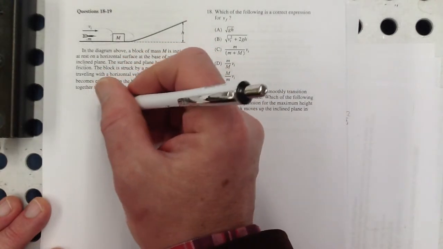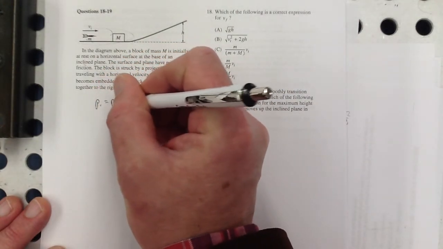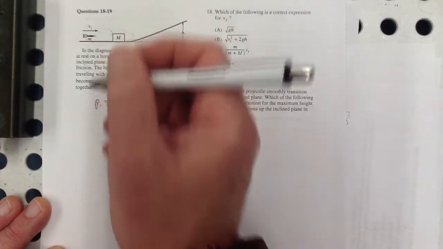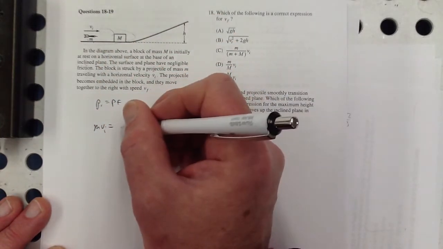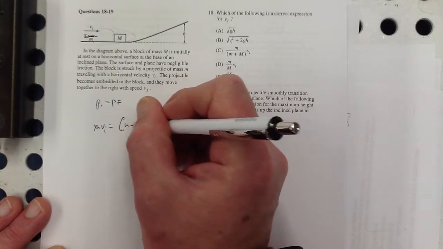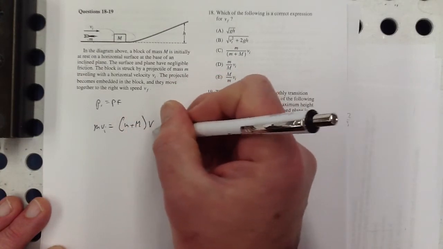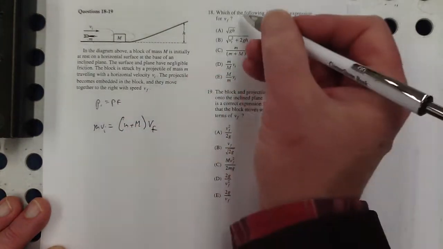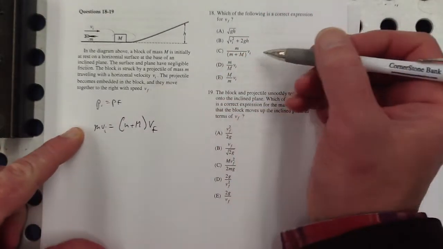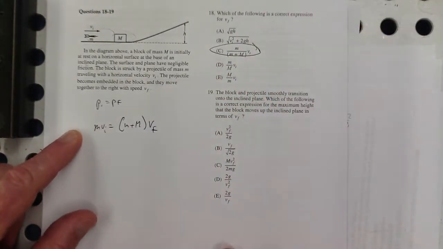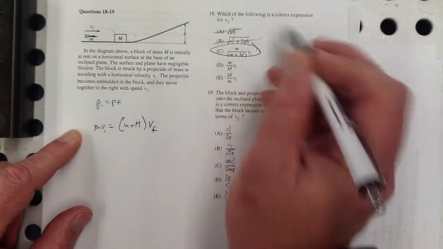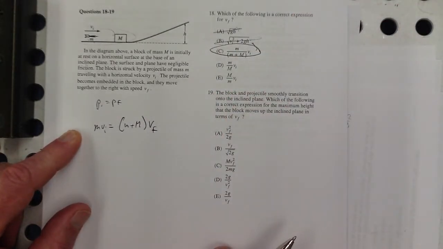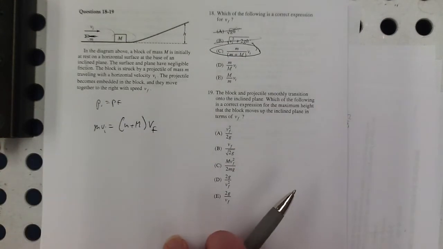So momentum initial equals momentum final. So the initial momentum is mvi. The final momentum is m plus M times vf. So that's that. These are energy things. That is not what this question is about. This is a momentum thing. So 18 is C.